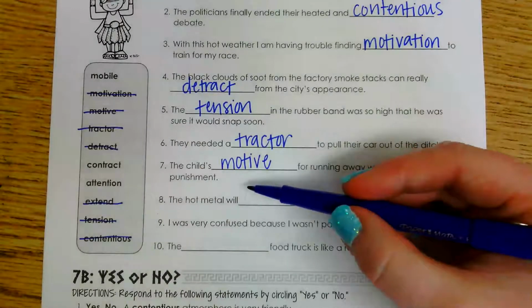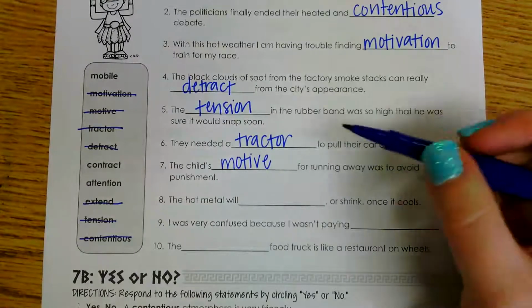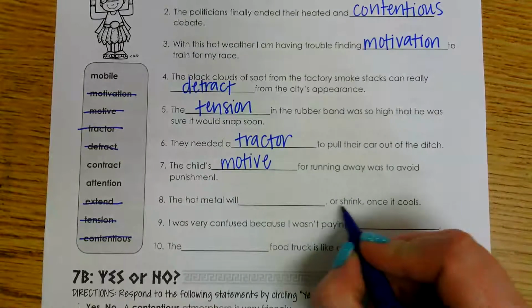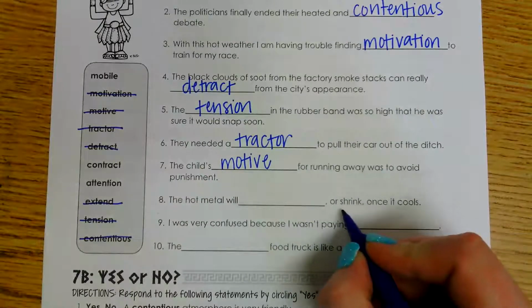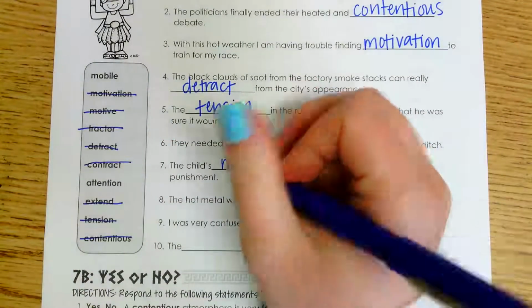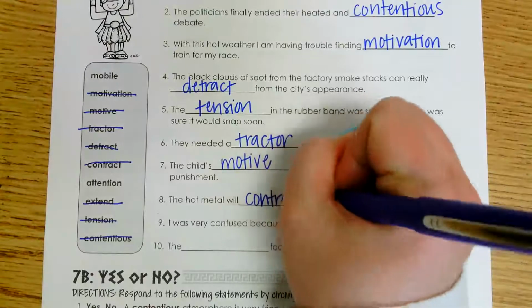All right, number 8, the hot metal will blank or shrink once it cools. Okay, so if we're talking about something shrinking here, because we have that context clue inside our commas, that's going to be contract. So it's going to contract or get smaller.